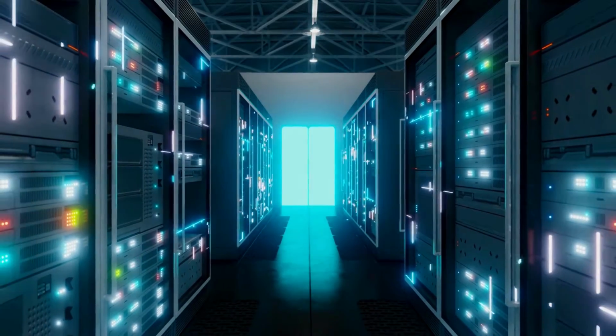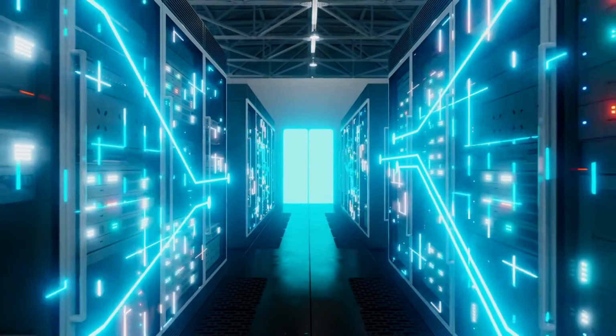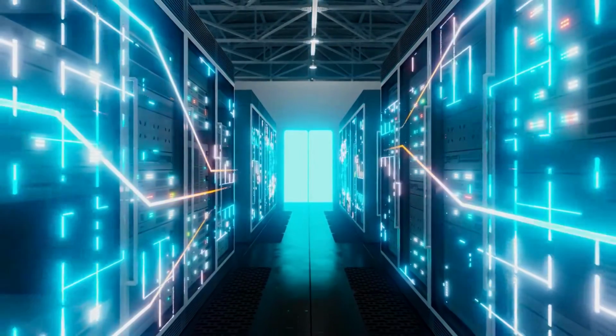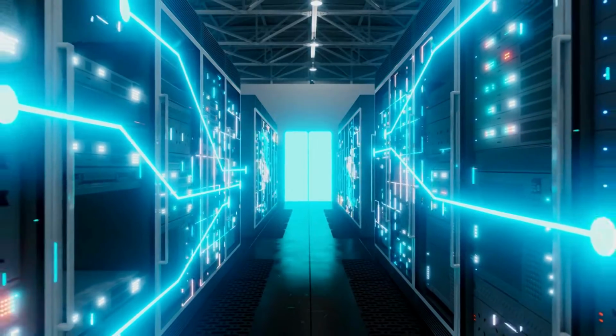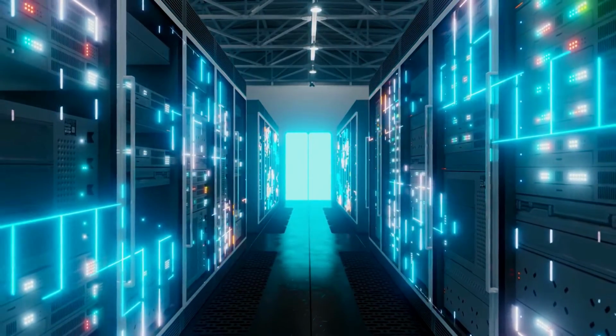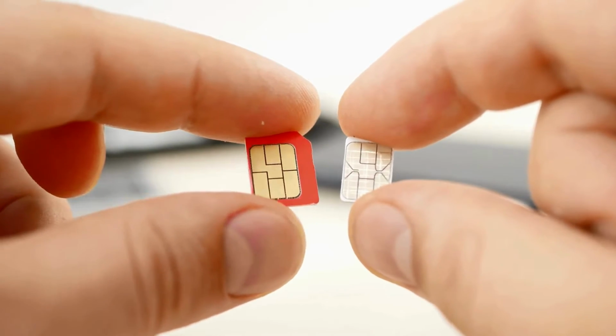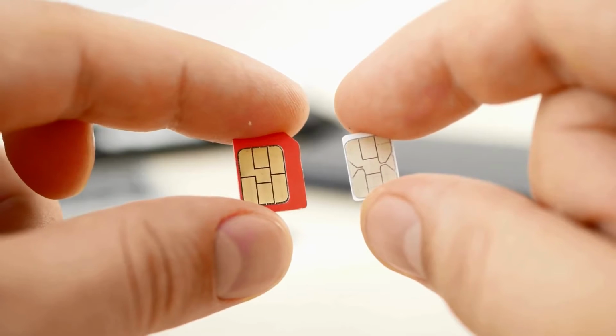When you buy a SIM card, your information is registered with an MSC, known as your home MSC. This MSC keeps track of your service plan, current location, and activity status. If you travel to a new region, the MSC in that area becomes your foreign MSC and communicates with your home MSC to keep your location updated.